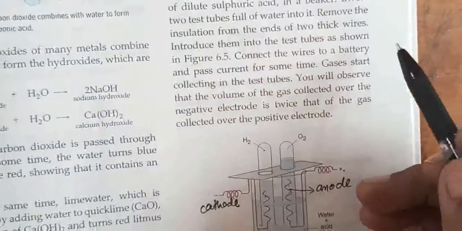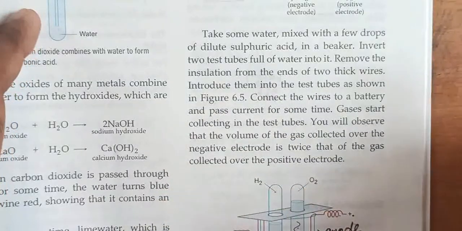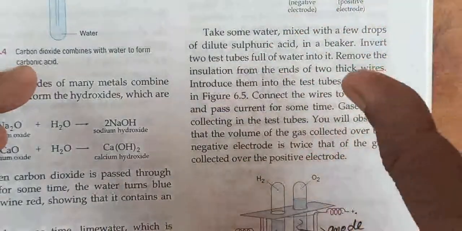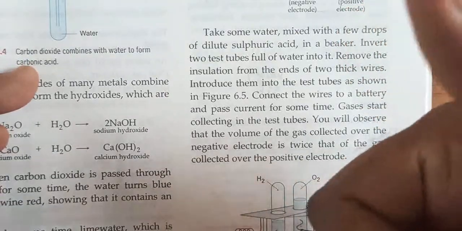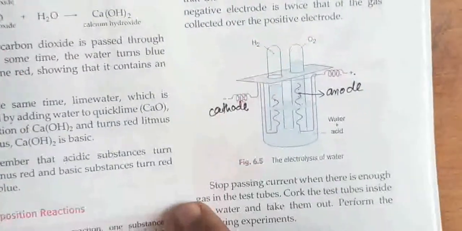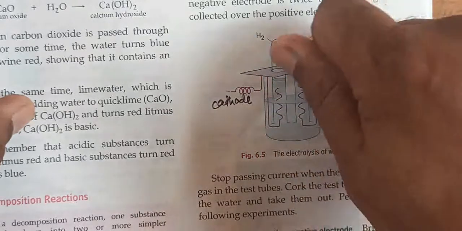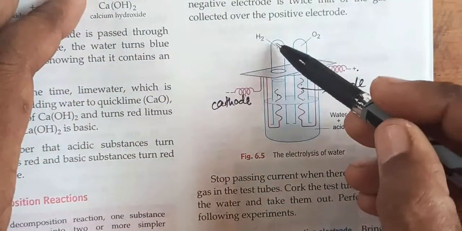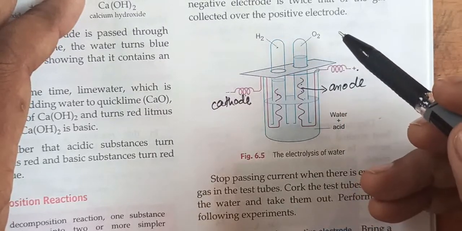So what is done in this experiment? We take water, we add a few drops of sulfuric acid in it, and we take two test tubes. This acidulated water, we fill it in the two test tubes completely. Then on the mouth of the test tube we put our thumb and invert it into this beaker in which acidulated water is already there. The second one is inverted the same way. So in the beginning, these two test tubes are fully filled with water.